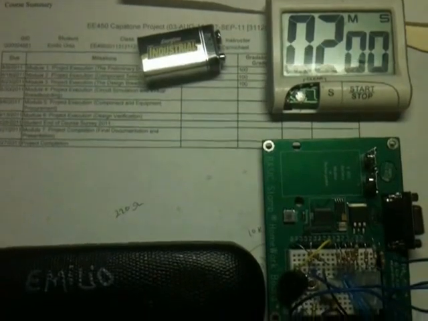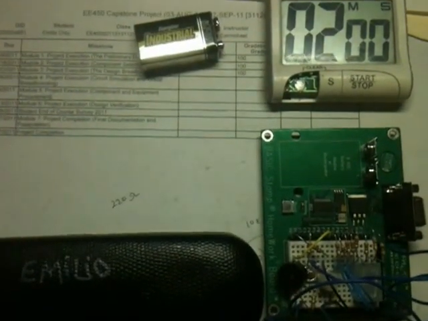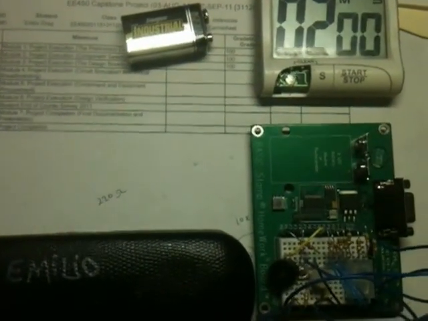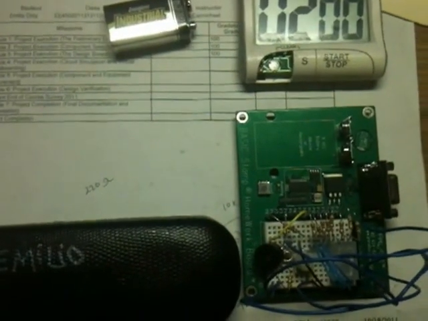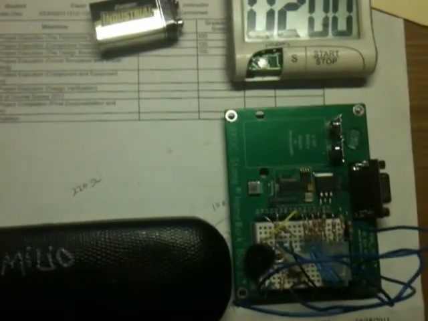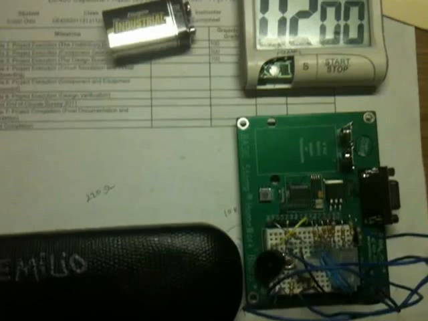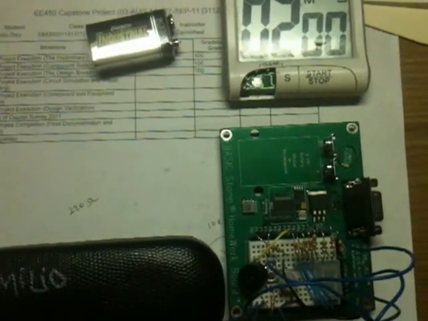controlled by a microcontroller, and I'm ready to show that my project is working. I created a program in PBasic, which is right there on the computer monitor, and that was the final of three programs that I used.